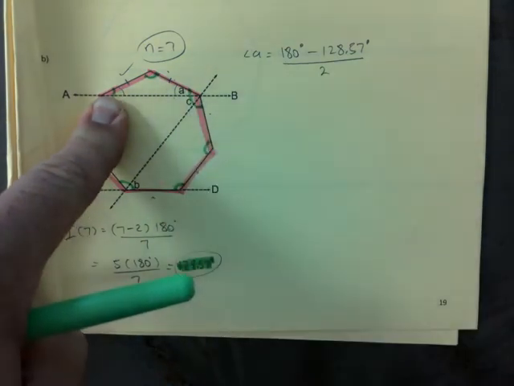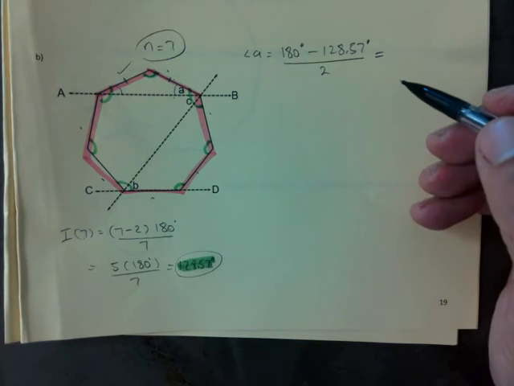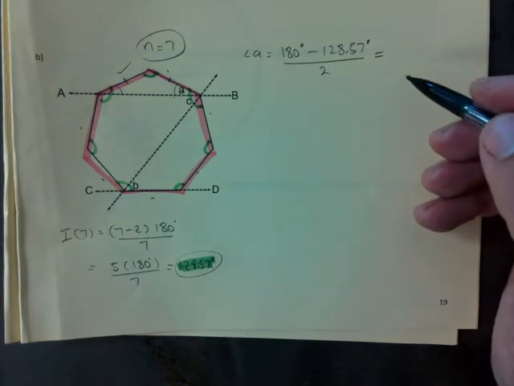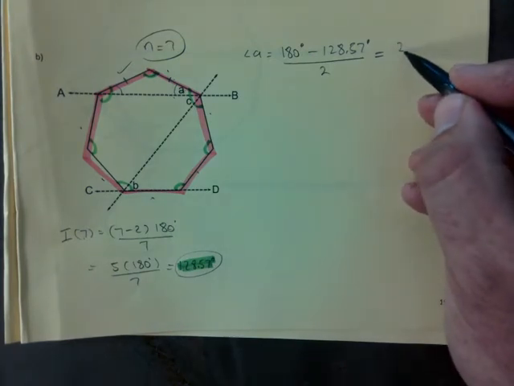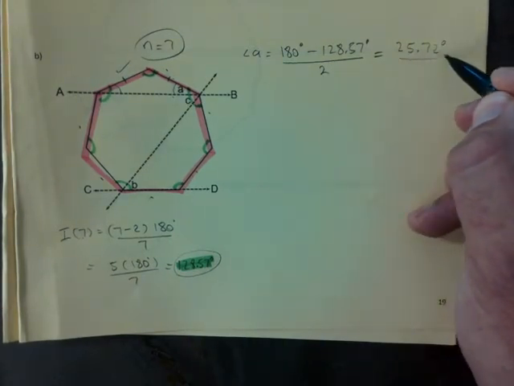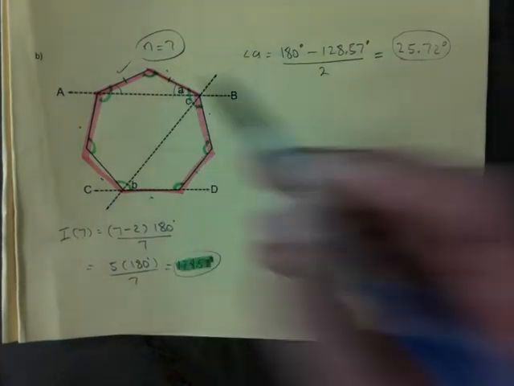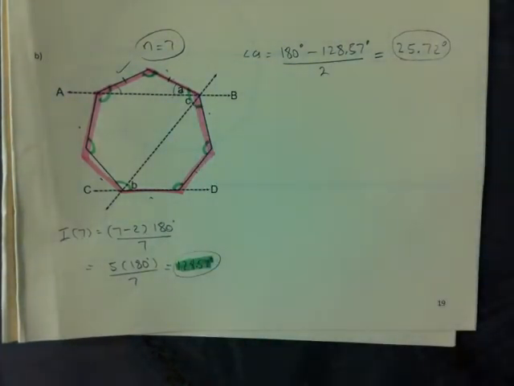Because these two kind of split it evenly. And so when I do that, I'm just going to go off my key here, that is 25.72, right? So you just found angle A, which is this. Okay, so far so good. You're along for the ride.